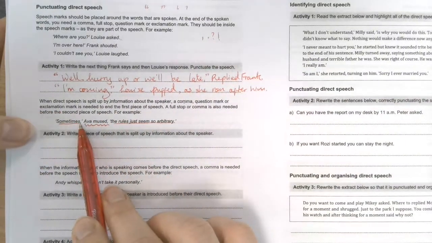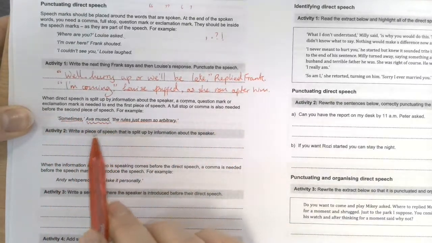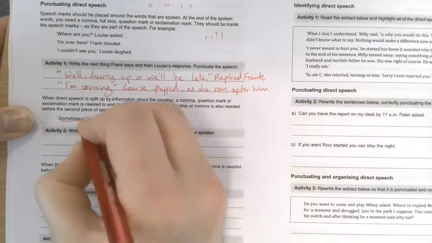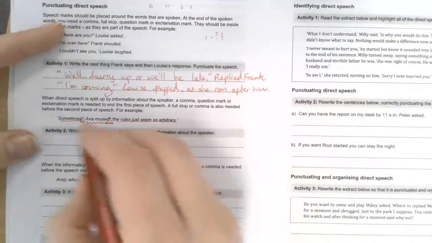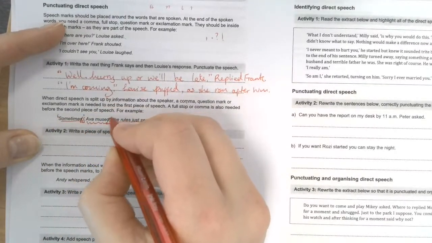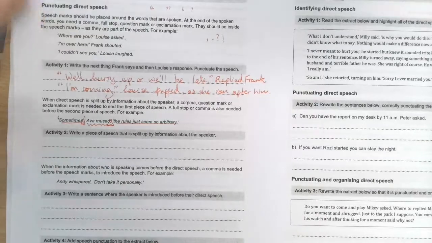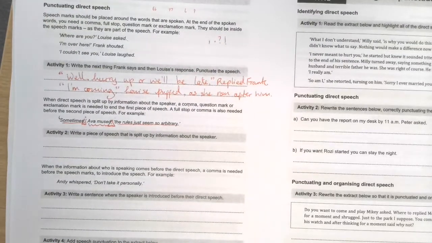You've got a comma here, and a full stop or comma is needed before the second piece of speech. Okay, so you can see we've got "Sometimes," comma, Ava mused, comma, but we've also got the speech marks around "sometimes." So how will we go about writing a piece of speech that is split up by information about the speaker?